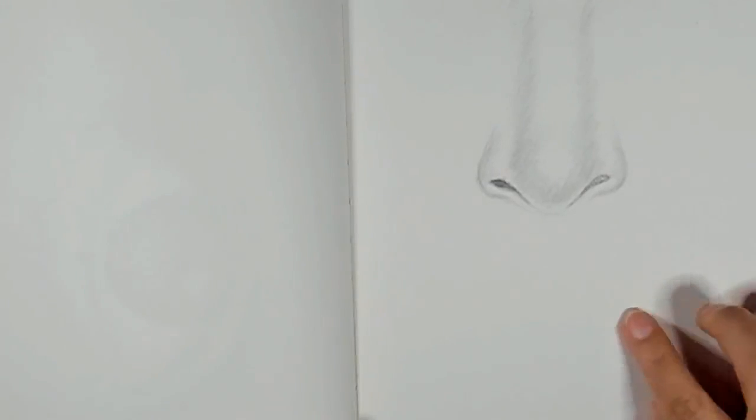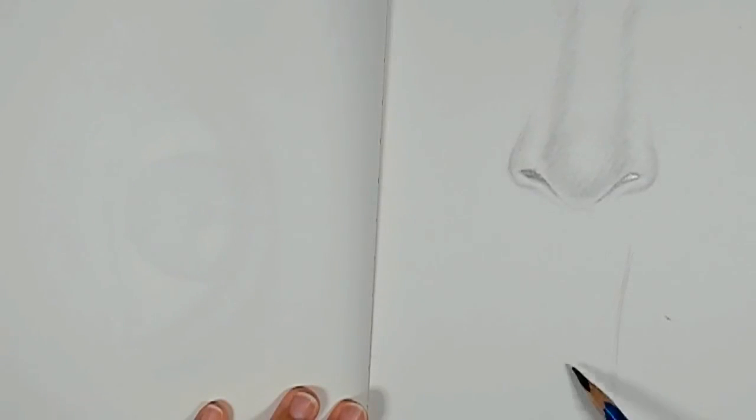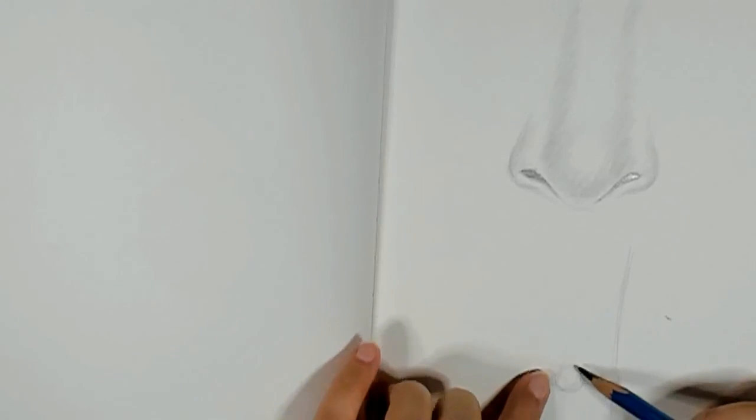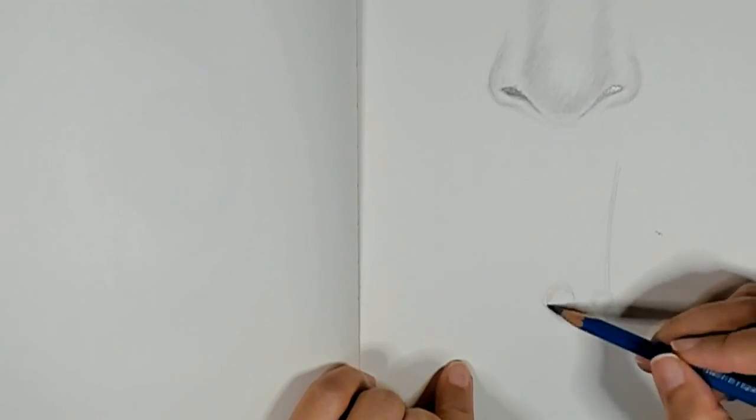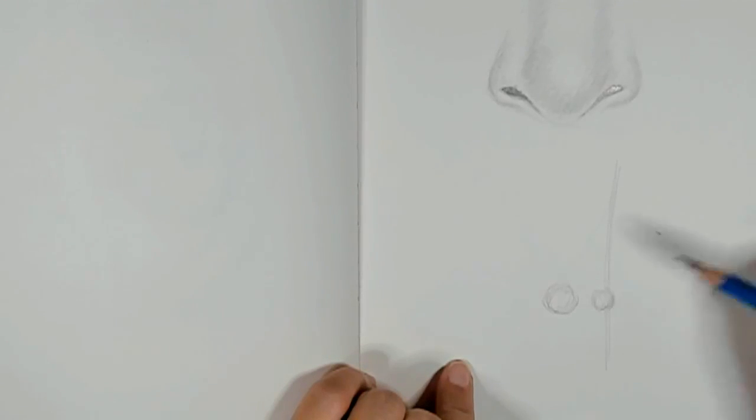Like I mentioned earlier, let's start with the line. And then the tip, and then the other smaller one. So the bigger one is for the tip of your nose, and then the smaller one is for the sides of the nose.